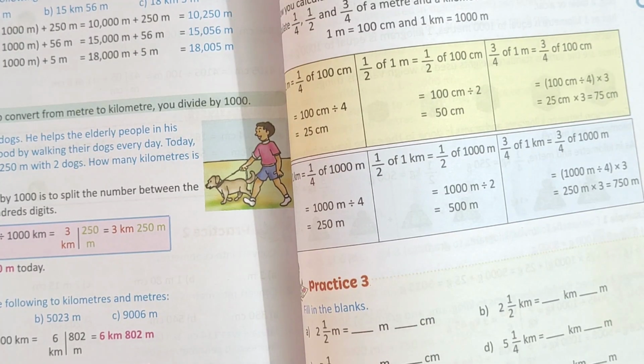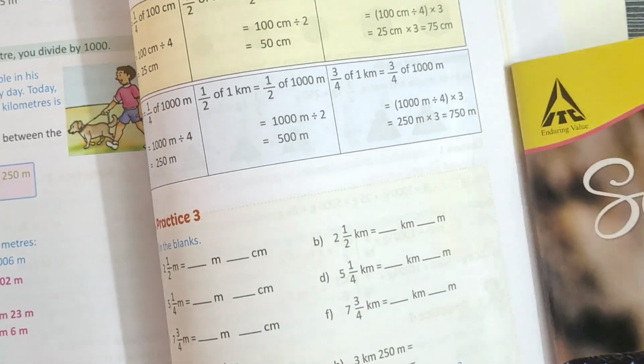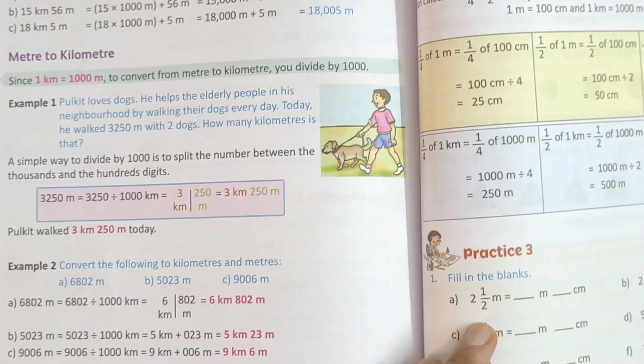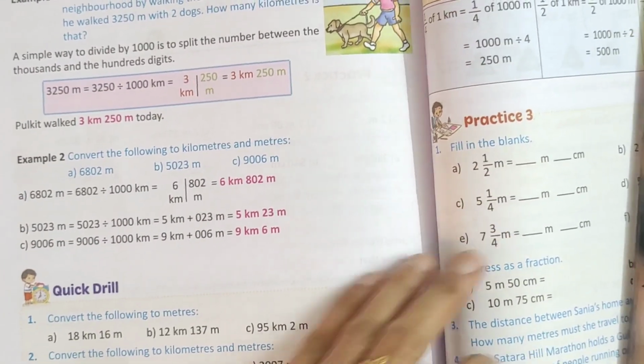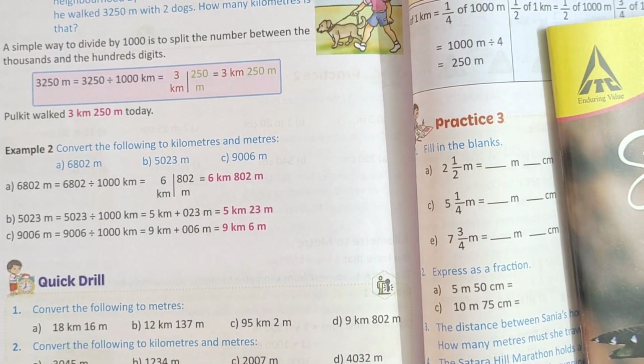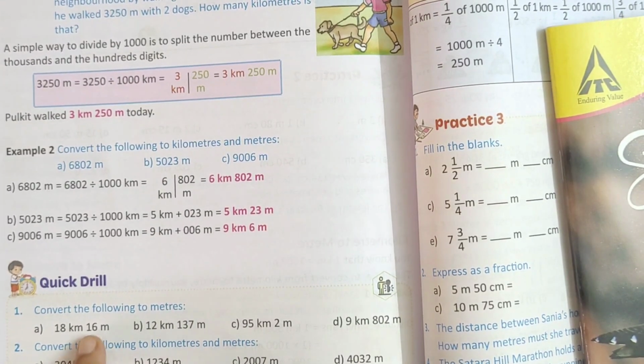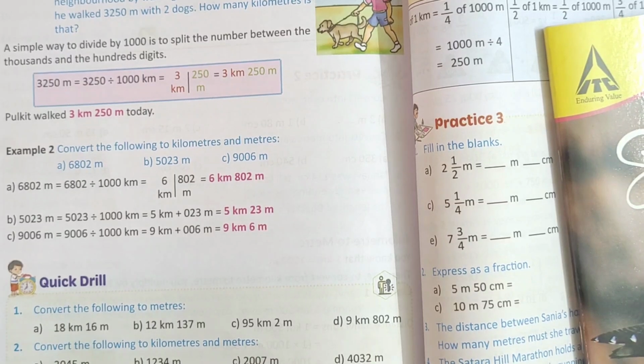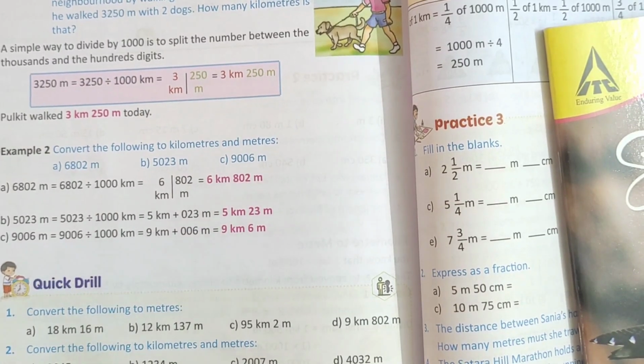Today we will see how to convert kilometer to meter and meter to kilometer. Okay, first quick drill. Convert the following to meters. They are given in kilometer and meter. We have to convert it to meters.